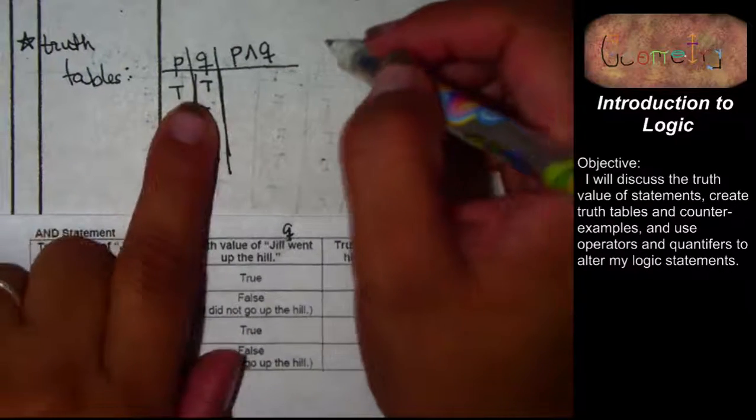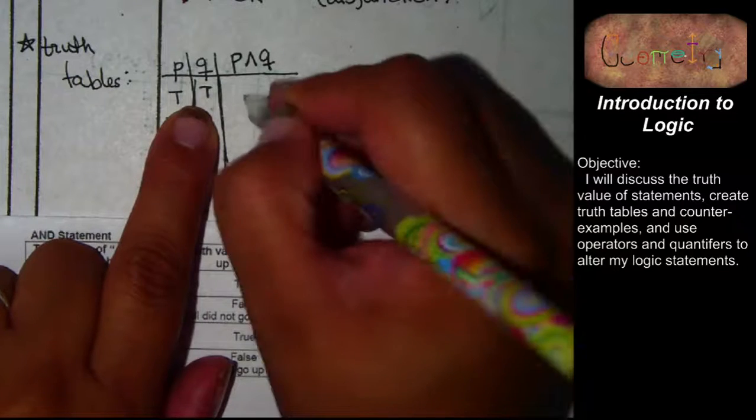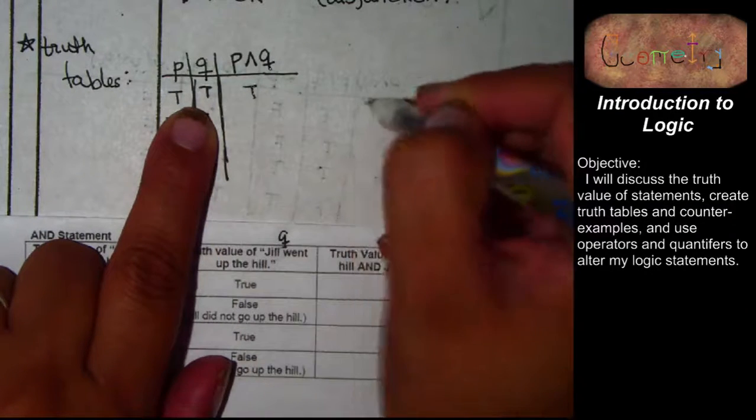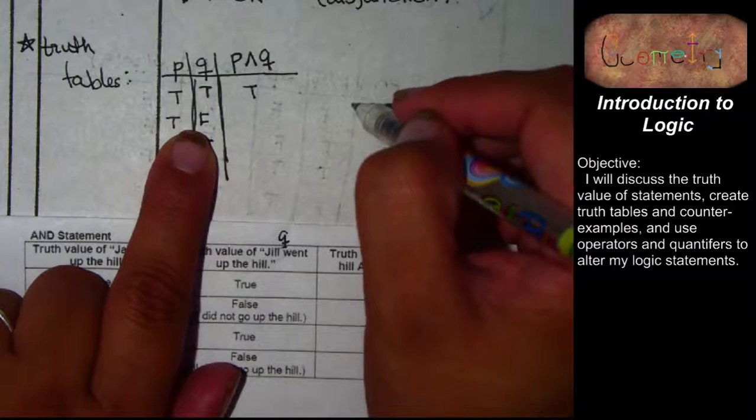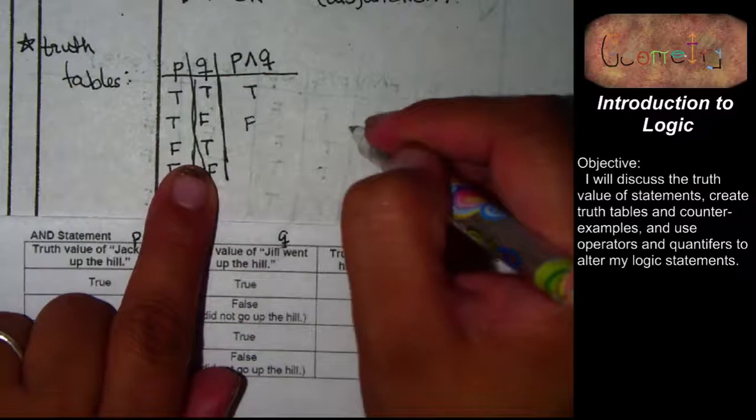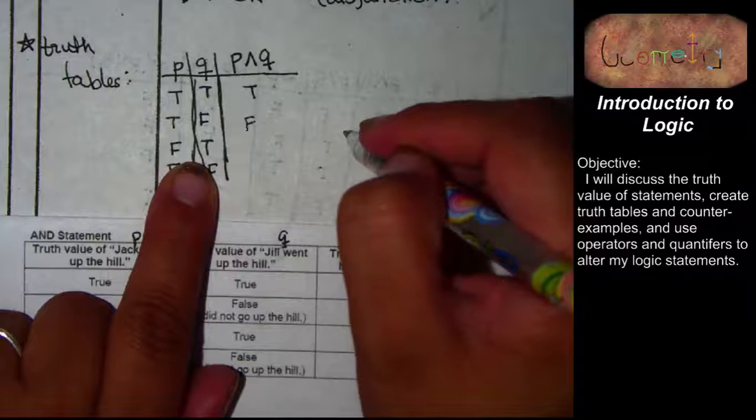How many truths do we have? Two. So it is true. How many truths do we have? One. So it is false. Next one, false. And the last one, true.